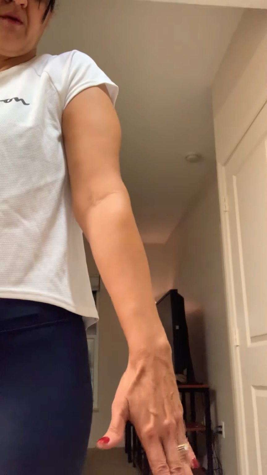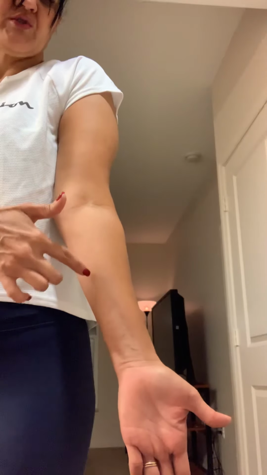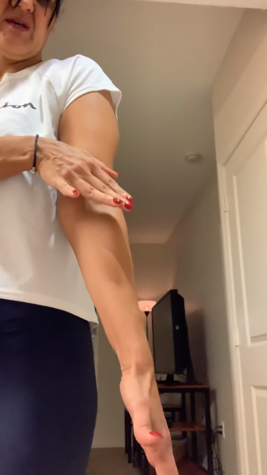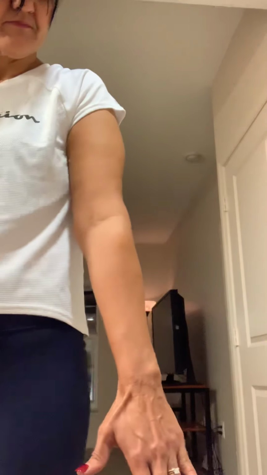Palm facing forward, your radius and ulna should be side by side. As you go like this, believe it or not, your radius and your ulna, your muscles and your blood vessels, everything overlaps. Interesting. I found that very interesting.